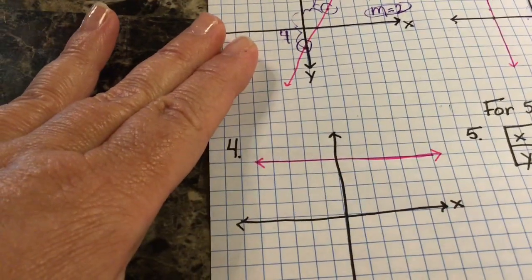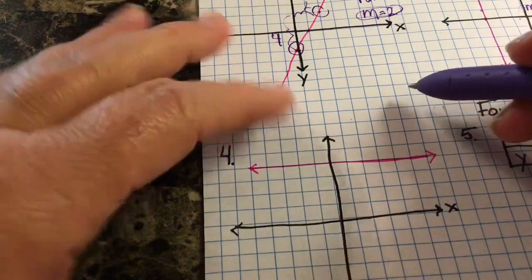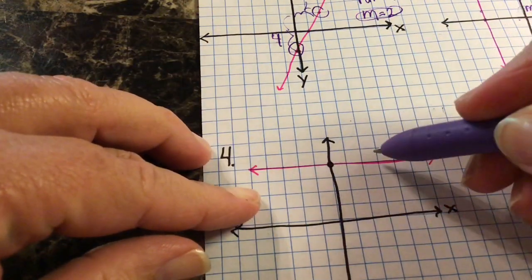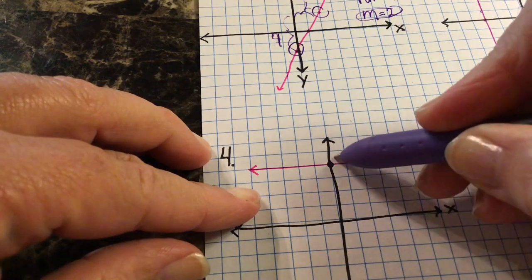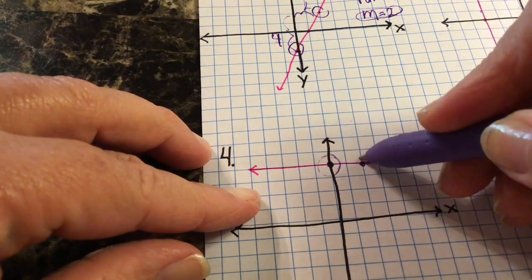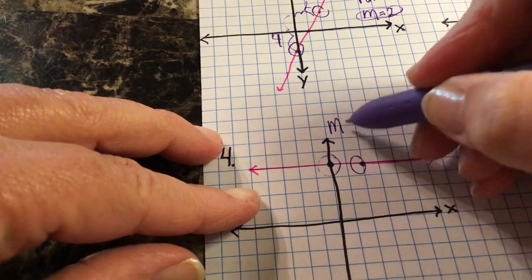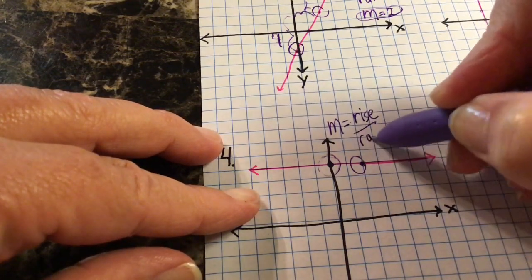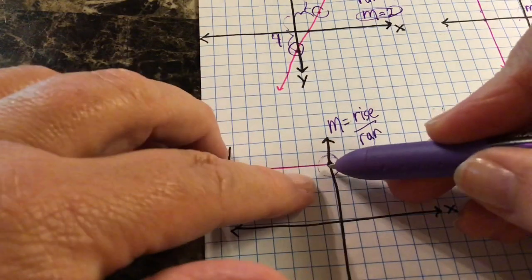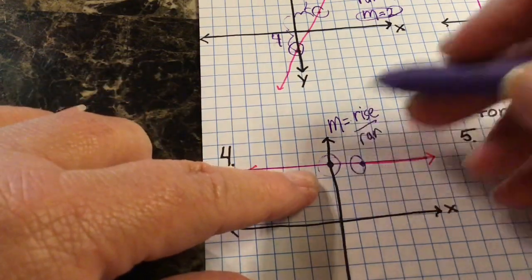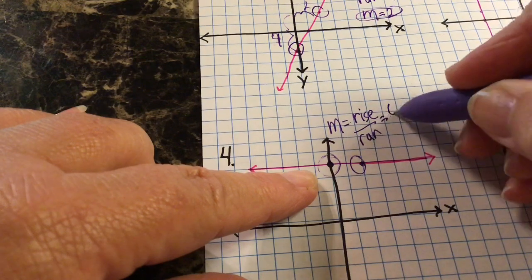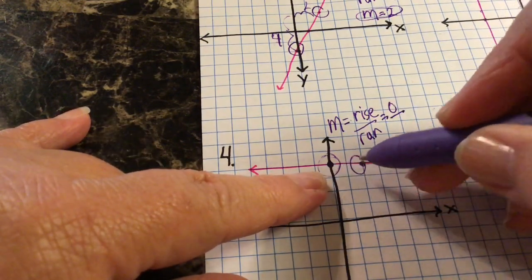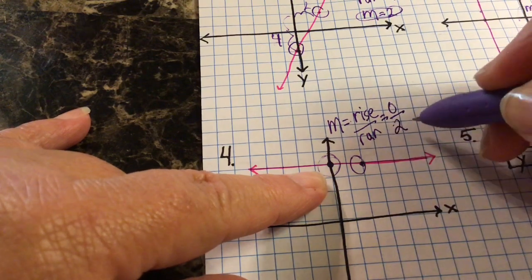Okay, so that looks interesting. I'm going to select 2 points, and notice you can see all kinds of points. I'm going to select this one and this one. To find my slope, slope is rise over run. From this point to this point, how far do I rise? Well, I rise 0. How far do I run to go from here to here? I run 1, 2. I run 2 points.